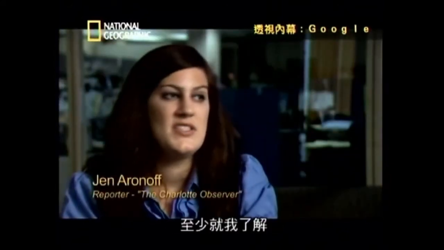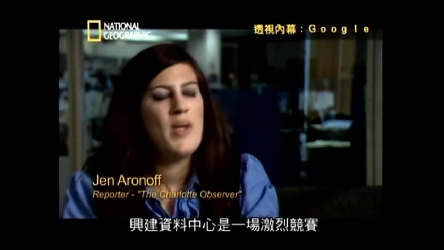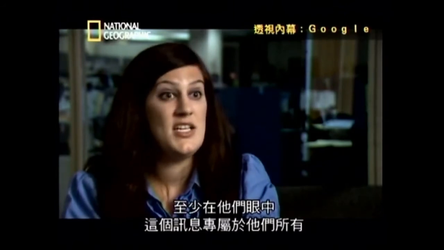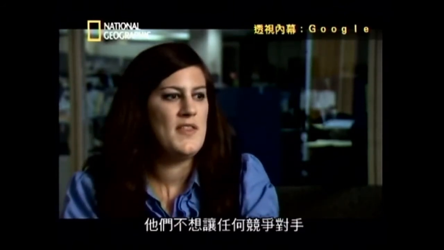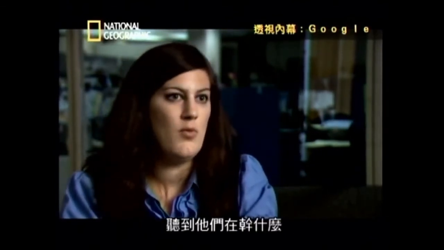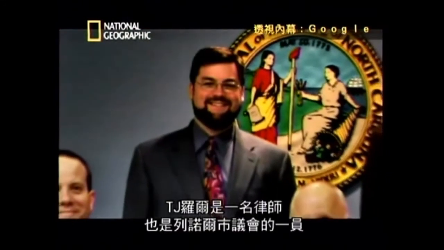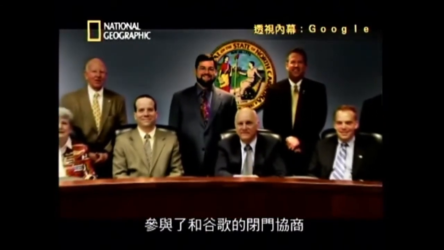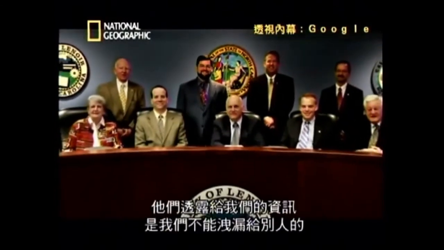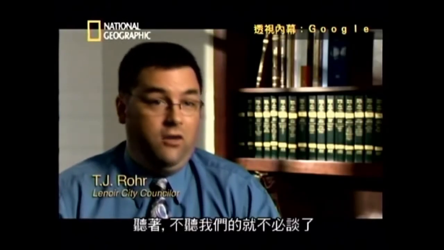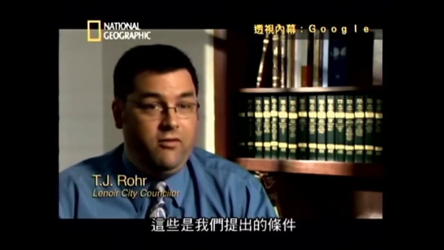From Google's perspective, at least as I understood it, it was that the race to build these data centers is so intense, and the information, at least they see it, is so proprietary that they didn't want any of their competitors to get wind of what they were doing. T.J. Rohr is a lawyer and a member of the Lenoir City Council who was involved in the closed-door negotiations with Google. They would reveal information to us that we couldn't reveal to anyone else. Google definitely had an attitude like, look, it's our way or the highway. These are the terms we're offering. Take them or leave them.